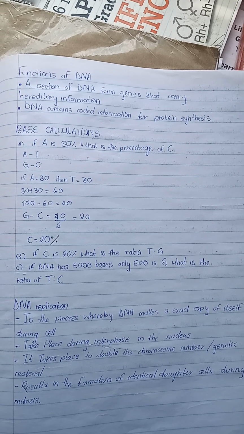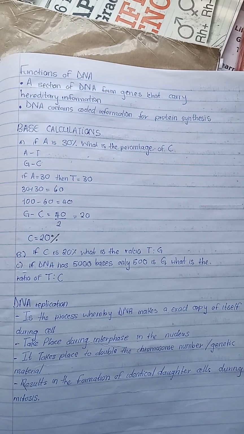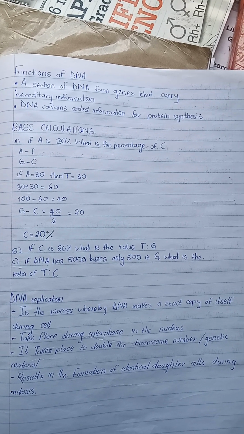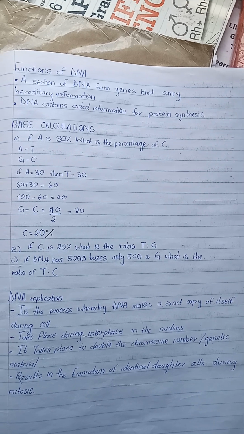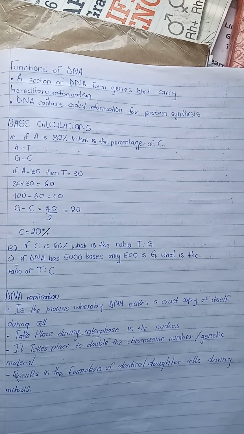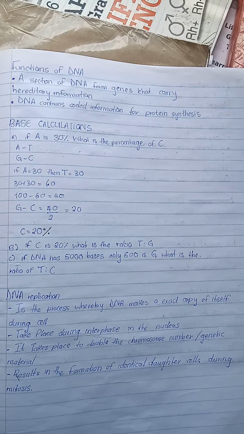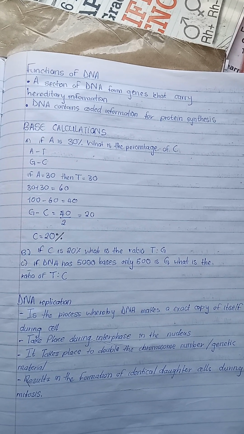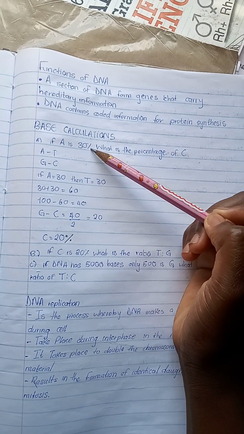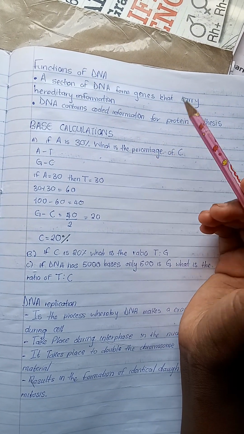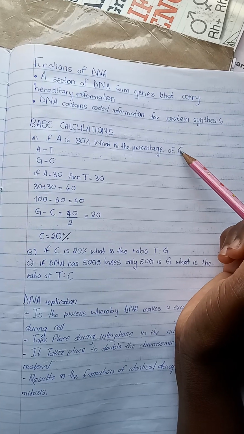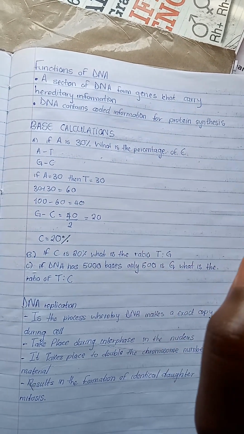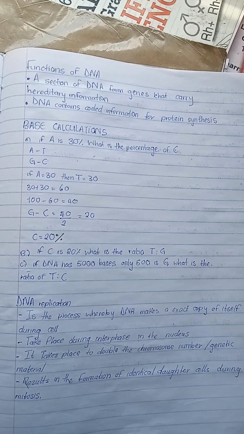And then we have the basic calculations. I told you something previously, that the nitrogenous bases of these nucleic acids complement each other. And when they complement each other, it means that they are equally expressed. So if adenine is 30%, and then they ask a question like, what is the percentage of cytosine? Well, it's best that you first go to the relationship between the nitrogenous bases.